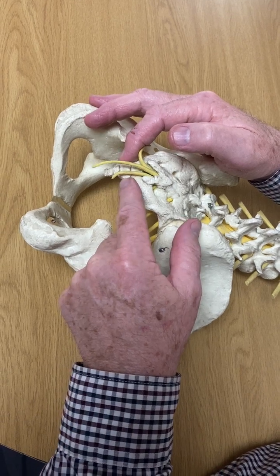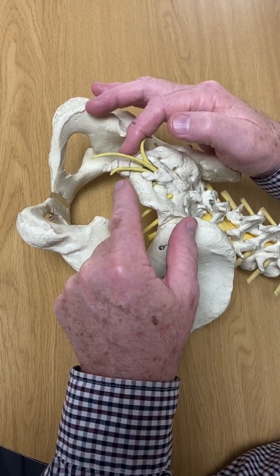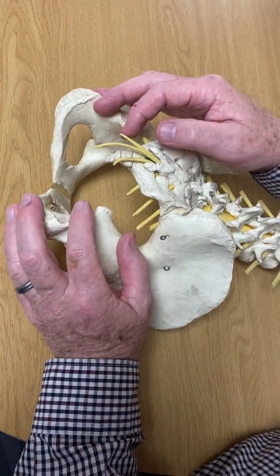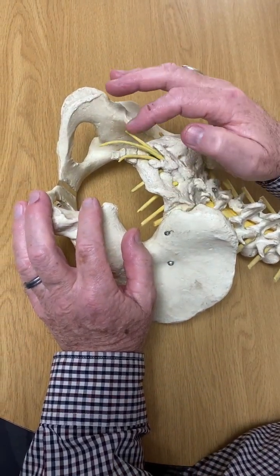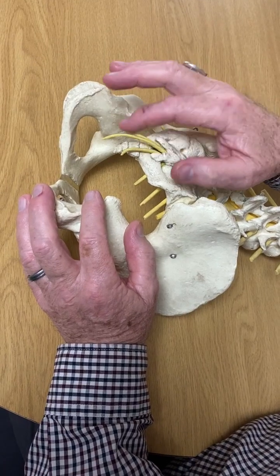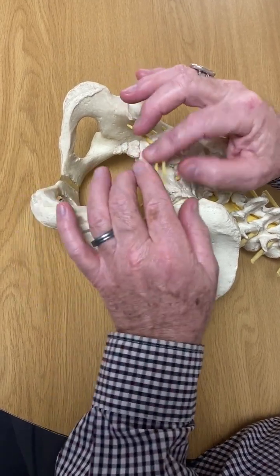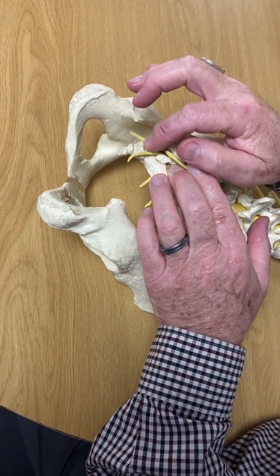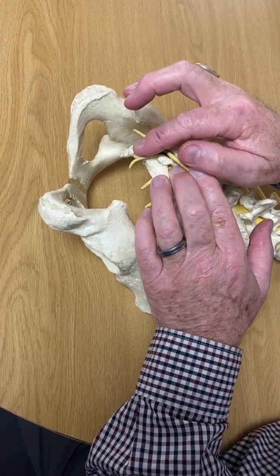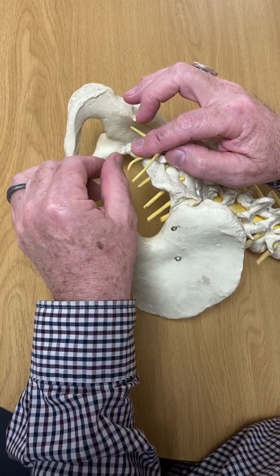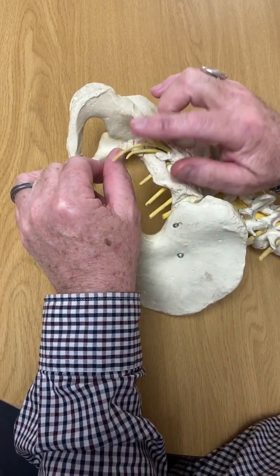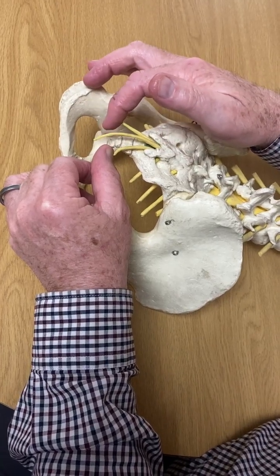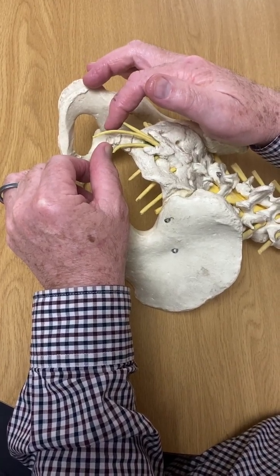Now this one has rather short transverse processes. I've seen some that are longer than that. But let us imagine that this tailbone was side bent to the right. So this is the sacrum here. It's the bottom of the sacrum. There's a disc in between. This is the first coccygeal segment. If it side bends to the right, it means the top goes down on the right. That means the tip goes over to the left, okay?